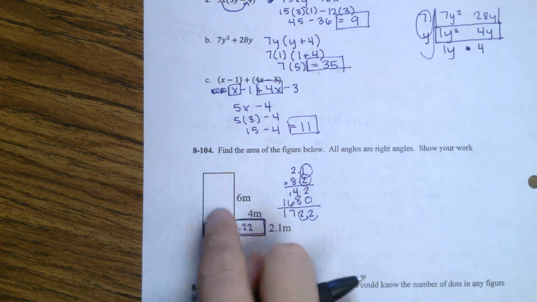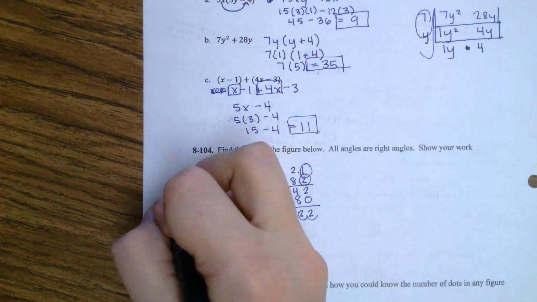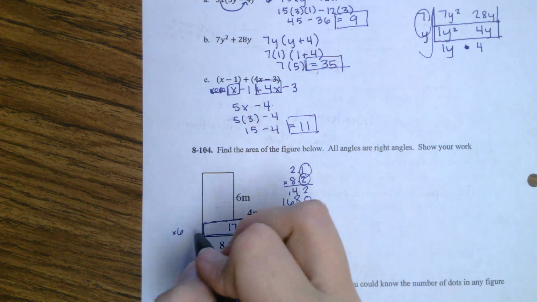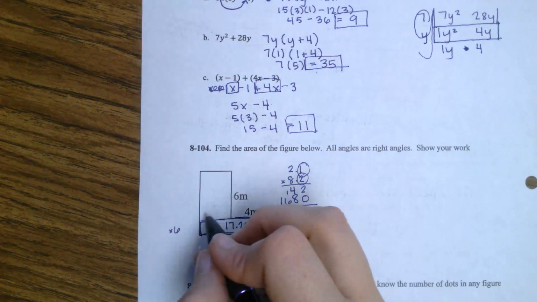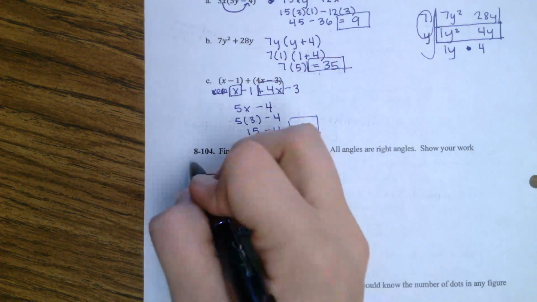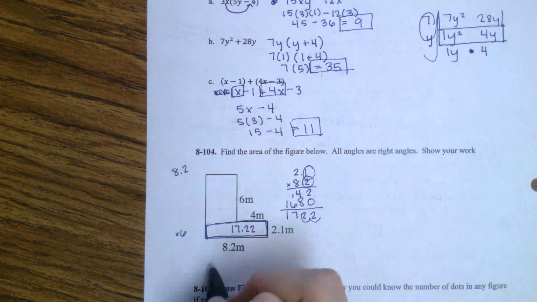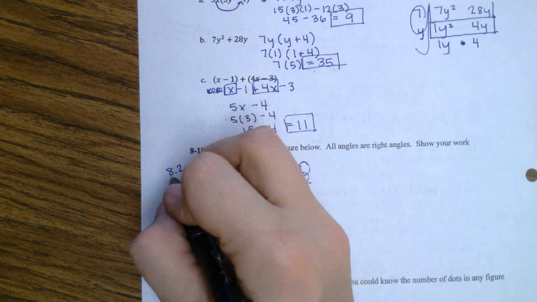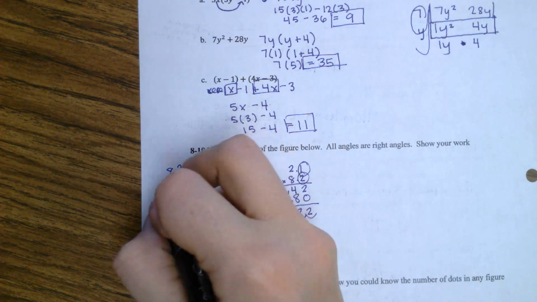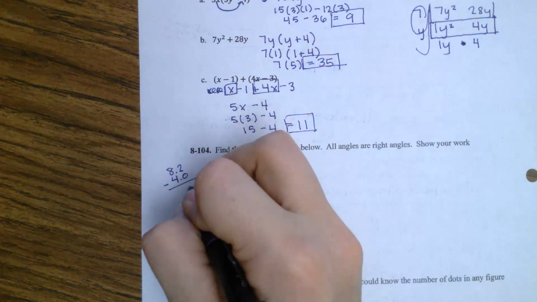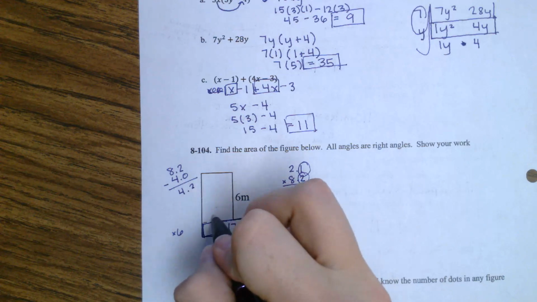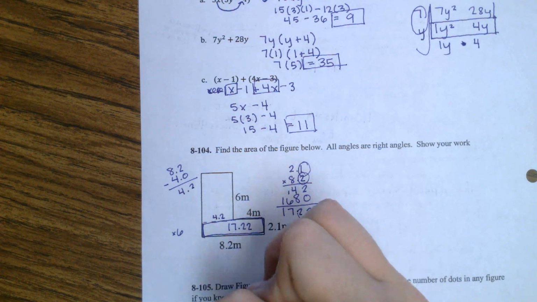I have to do the same thing for this rectangle up here. I know one of my side lengths is 6. I don't know what this is until I do some subtraction. I have to do my 8 and 2/10, so this length here, but I have to subtract that 4. 2 minus 0 is 2. 8 minus 4 is 4. It's 4 and 2/10. I can label it.